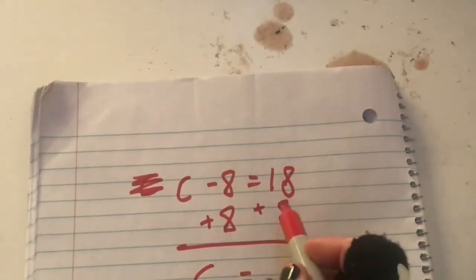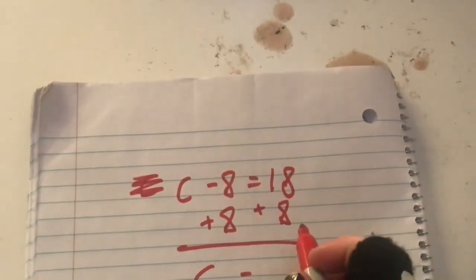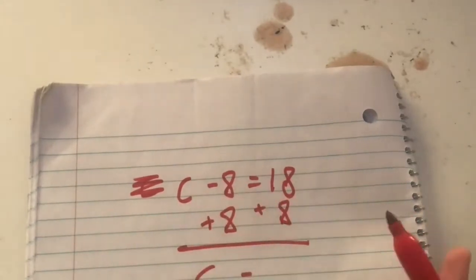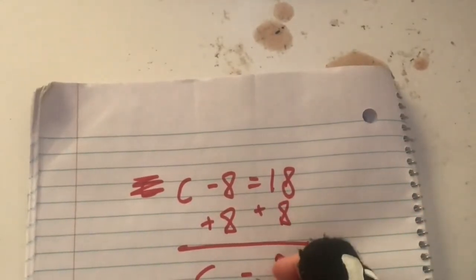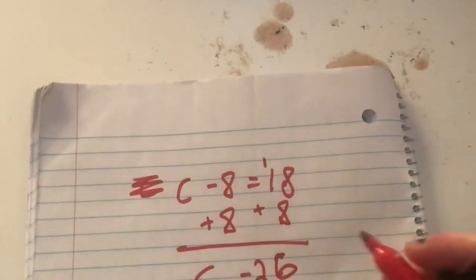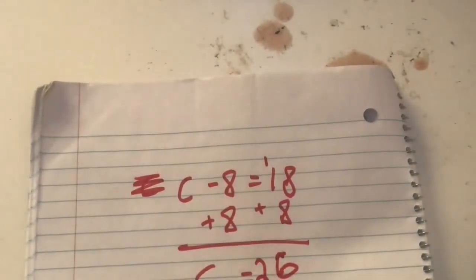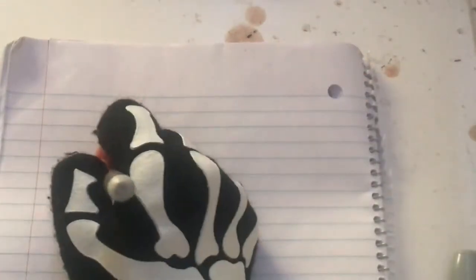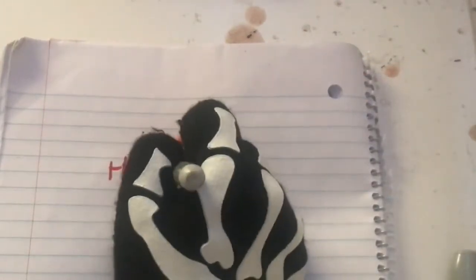And then 18 plus 8 equals 20. No, it doesn't. You'd get 26. c equals 26. Another example of a subtraction problem would be c minus 14 equals negative 16.